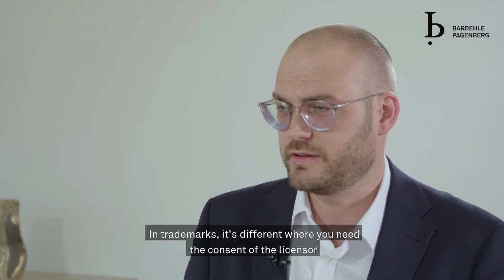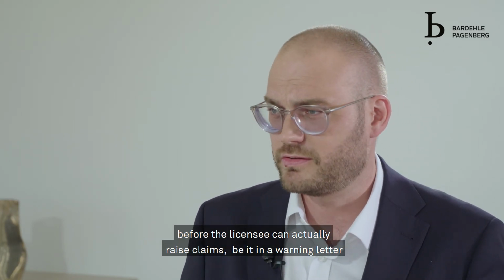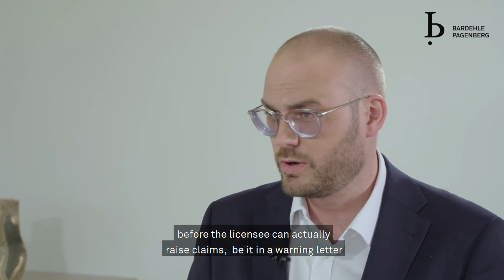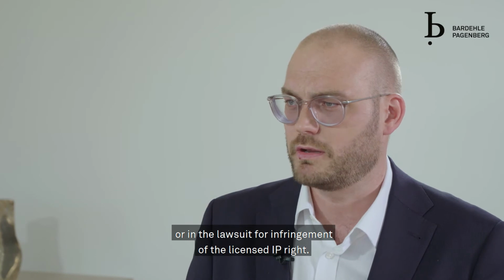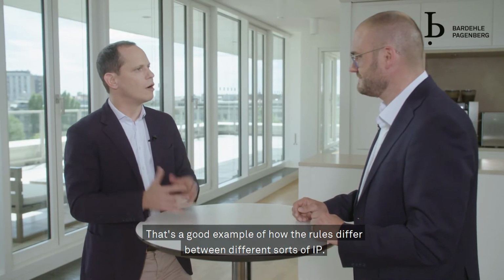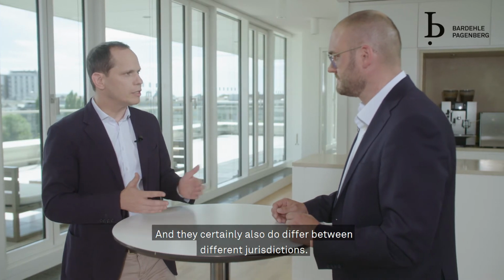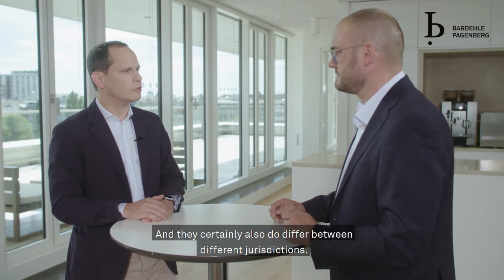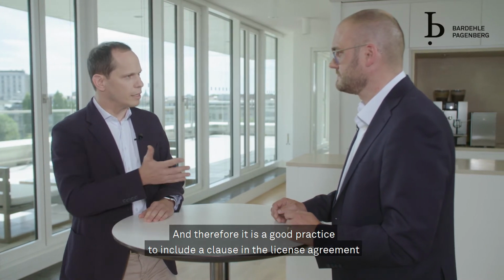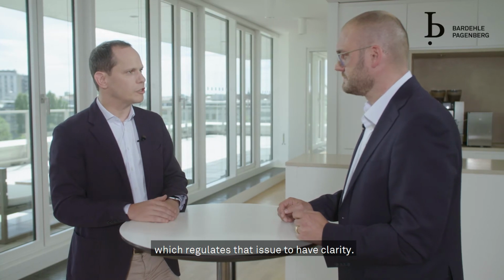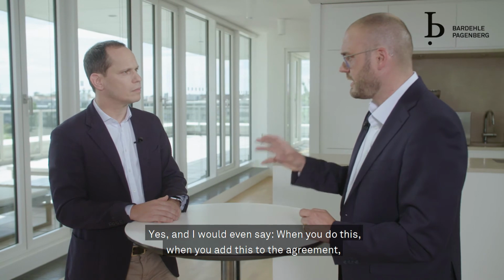In trademarks, it's different, where you need the consent of the licensor before the licensee can actually raise claims, be it in a warning letter or in a lawsuit, for infringement of the licensed IP right. That's a good example of how the rules differ between different sorts of IP, and they certainly also differ between different jurisdictions, and therefore it is good practice to include a clause in the license agreement which regulates that issue to have clarity.